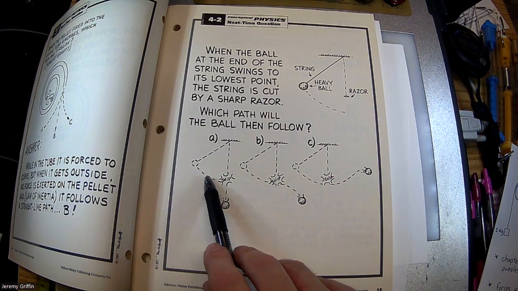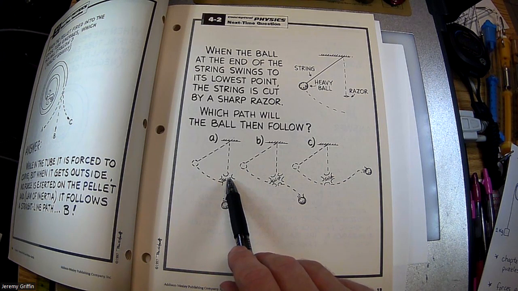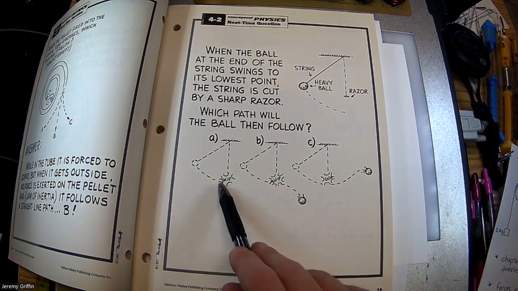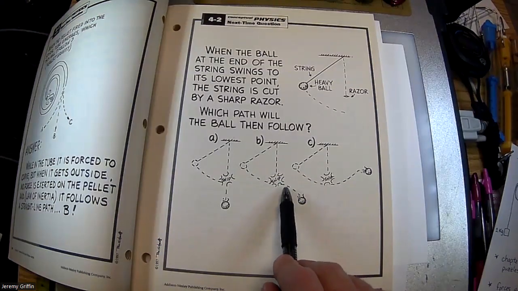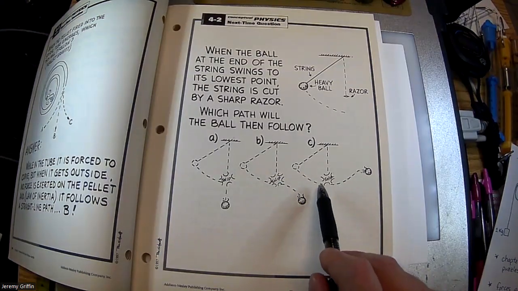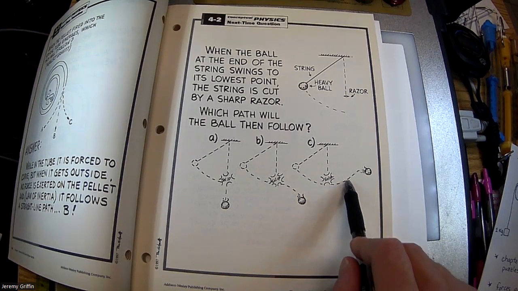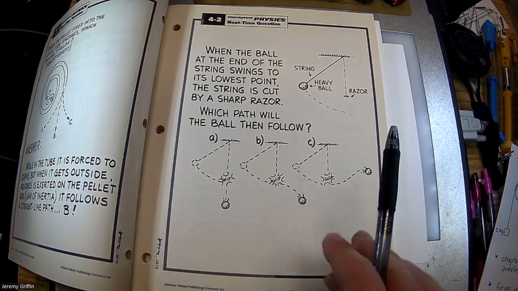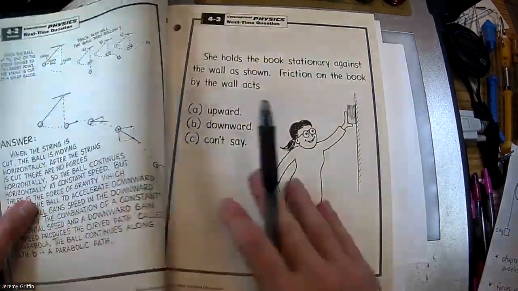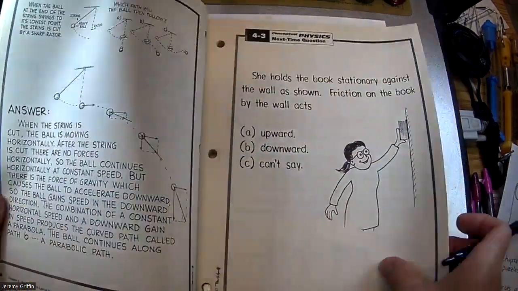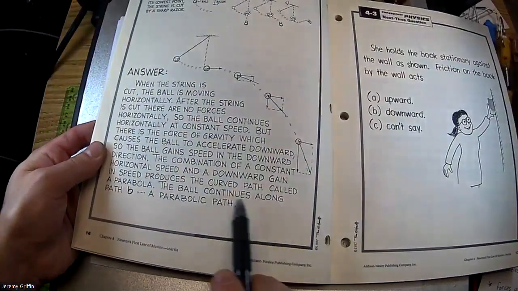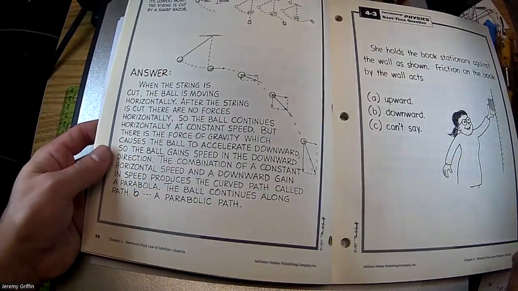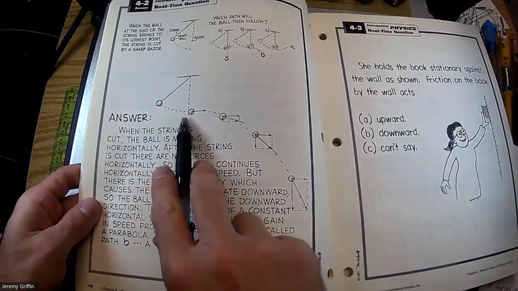It's not going to be option A, because option A would make a 90-degree turn. Even though gravity's pulling straight down, don't forget it's still moving to the right. And option C would only happen if the string held it on that curved path, but if the string's cut, it can't do that anymore. So option B is what we're looking for. Confirm that: yes, the ball continues along path B. There you go.